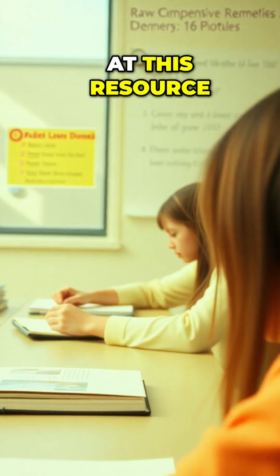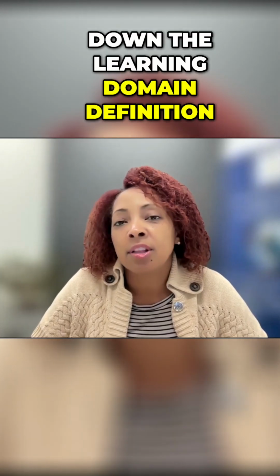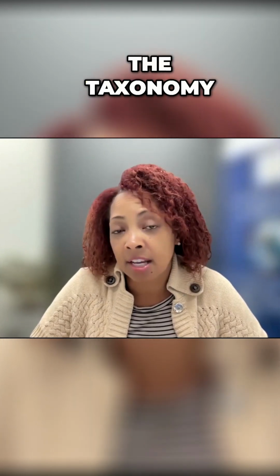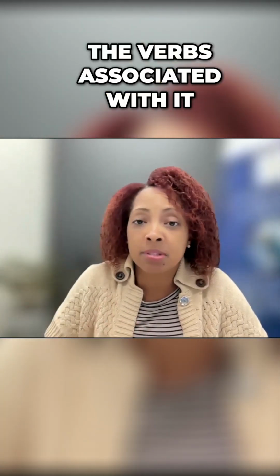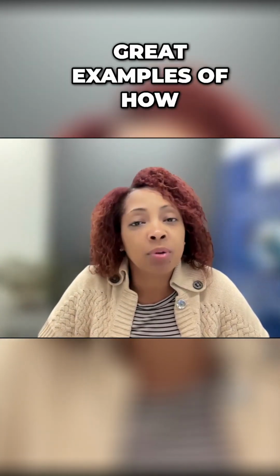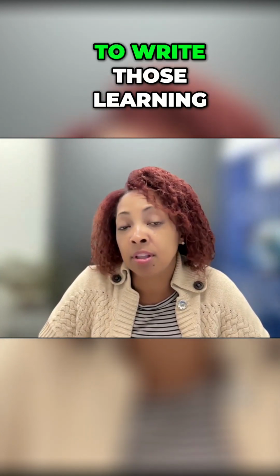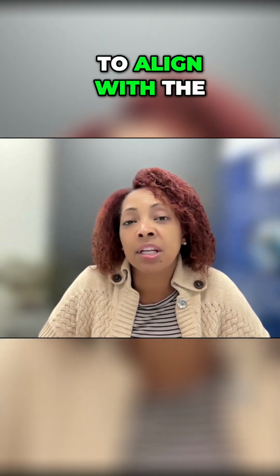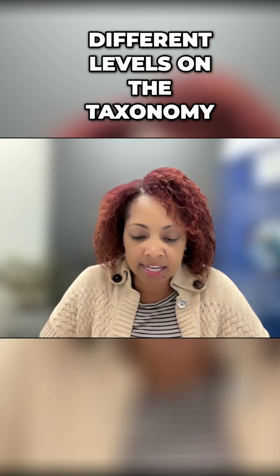And when you look at this resource, it's going to break down the learning domain definition, the taxonomy, the different levels, the verbs associated with it, as well as some great examples of how to write those learning objectives that are going to align with the different levels on the taxonomy.